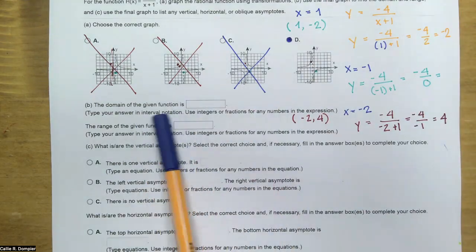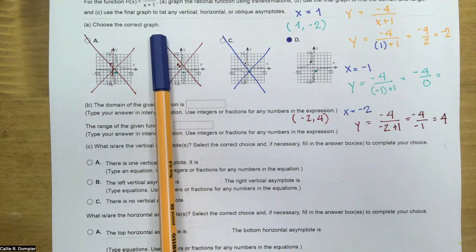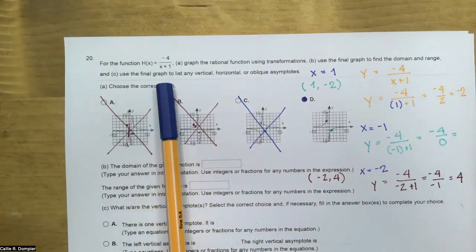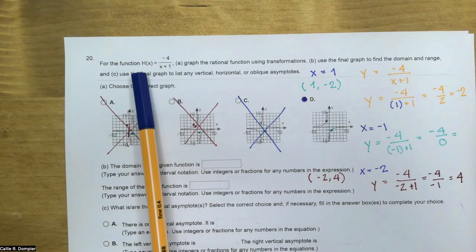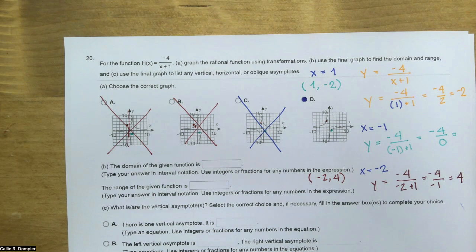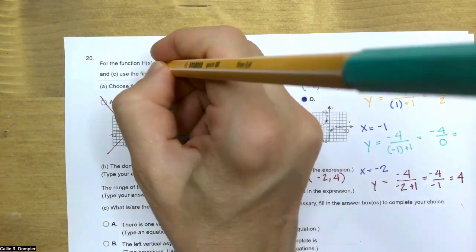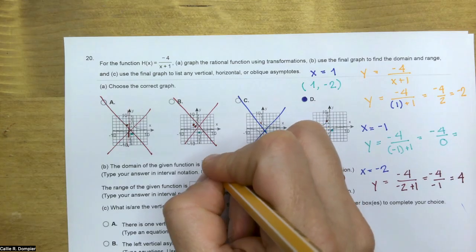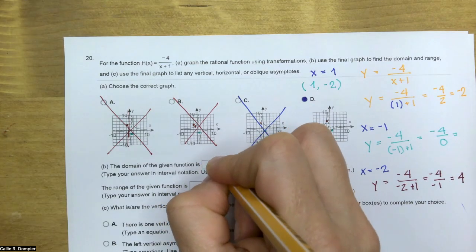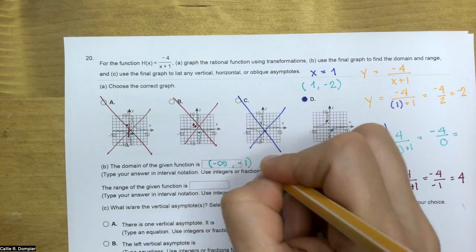Good. The domain of the function is all of the numbers except anything that would make the denominator equal to 0. So if x here was -1, -1 plus 1 would equal 0. So the domain is all numbers except -1.